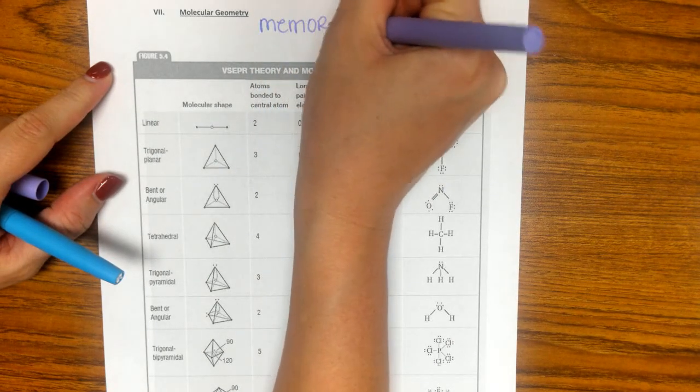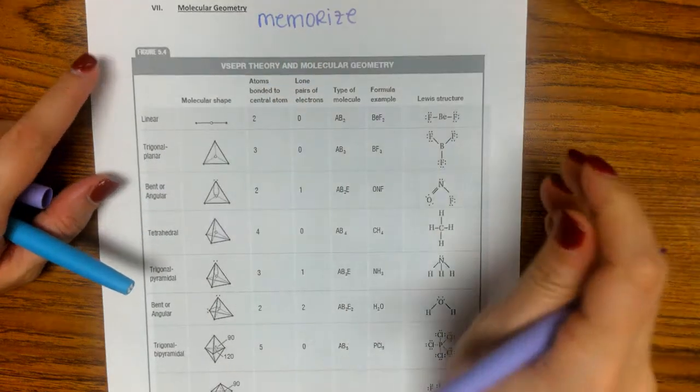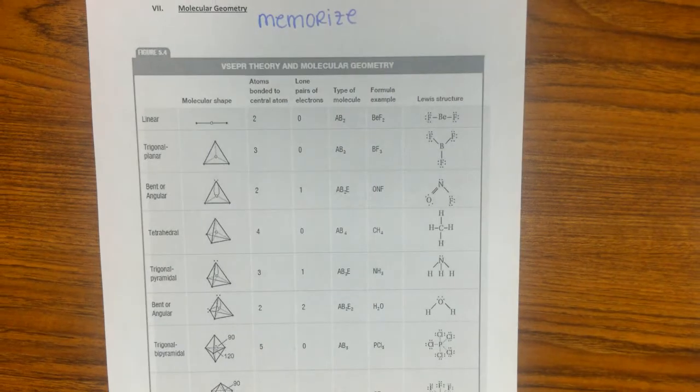Now that you know how to draw Lewis structures, there are shapes that they have. In your lab that you're starting today, you're going to be building 3D models of all of these. But these are not every shape that exists, just some of the most common ones that you'll see. And you will have to know these shapes.